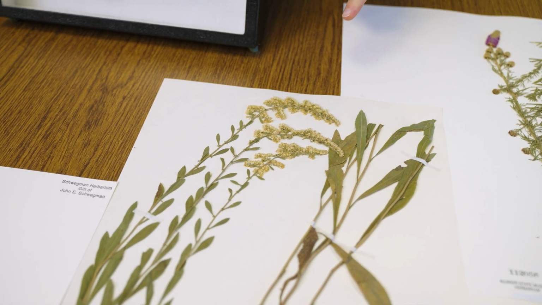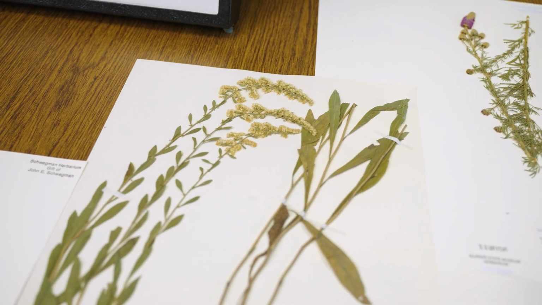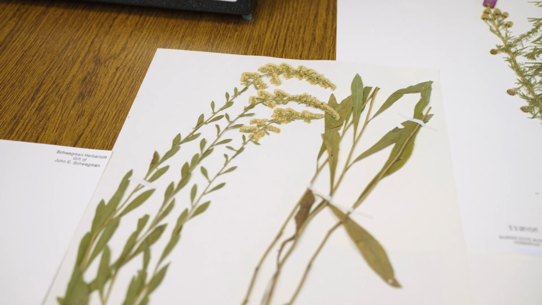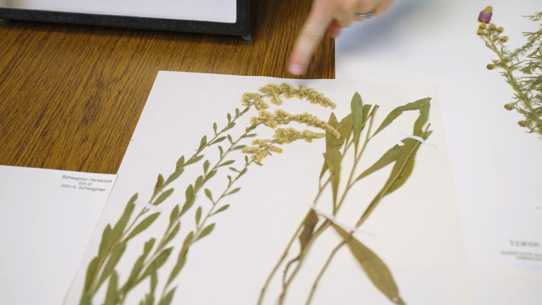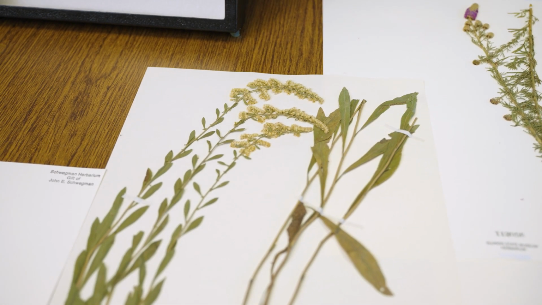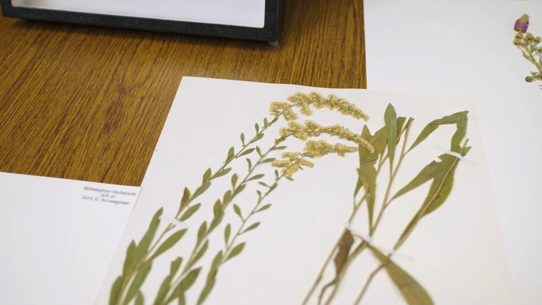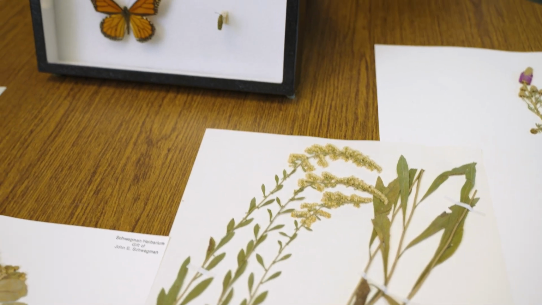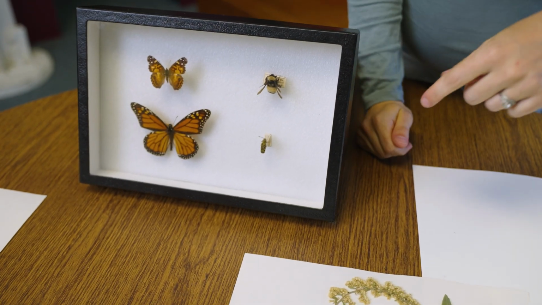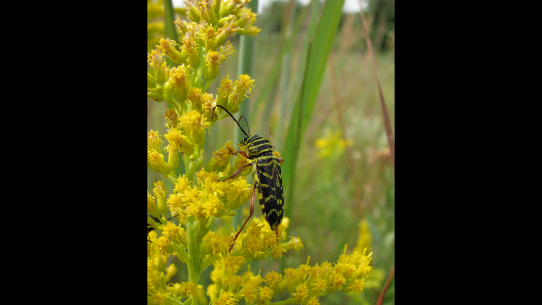So the leaves on the goldenrod are narrow and a little thinner than some of the other ones we've seen. And the goldenrod, as you might have guessed from its name, is a yellow, golden color, and the petals are really tiny, and they make up lots of little flowers that are on the stem. And a favorite pollinator of the goldenrod is the locust borer beetle, which you can see right here. And this beetle is yellow and black striped, and it's a little on the smaller side with big antennas on the top.